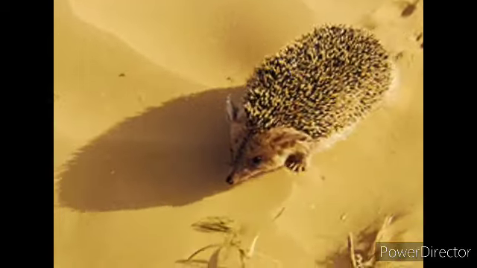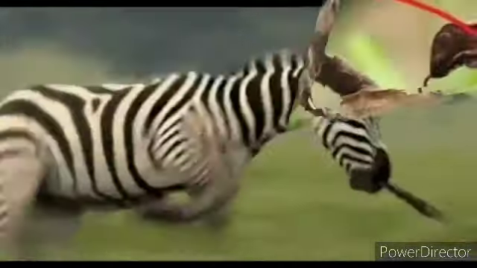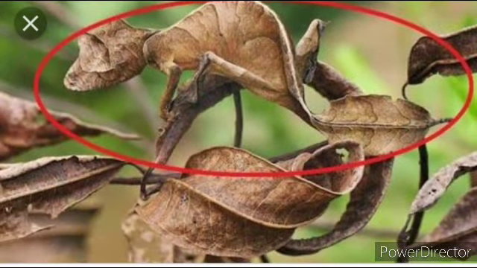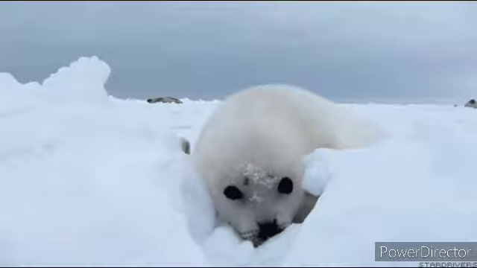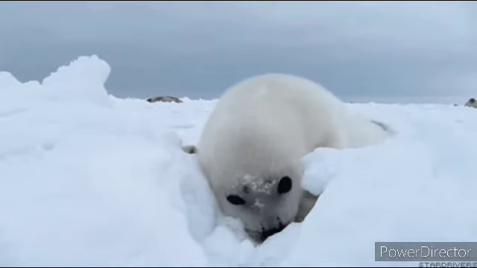Coming to the adaptation in animals, adaptation in the deserts where there is a specialized mode of excretion, adaptation of animals in grasslands where there is a specialized digestive system, adaptation of animals in tropical rainforest, that is camouflage, and lastly, adaptation of animals in polar regions with dense fur.